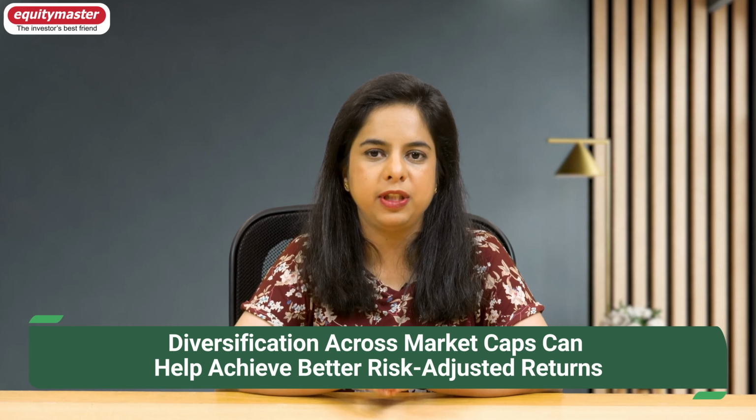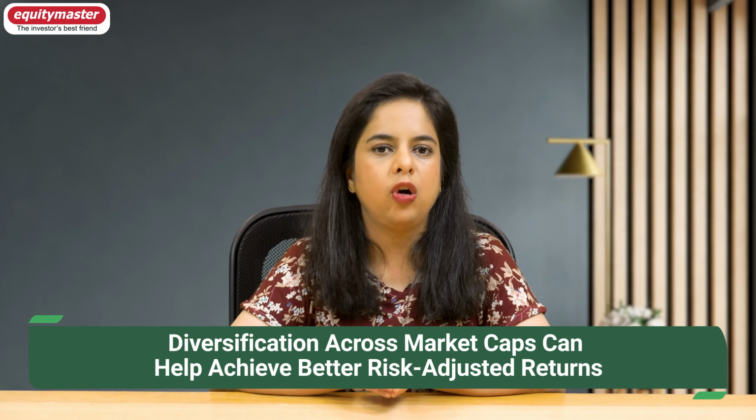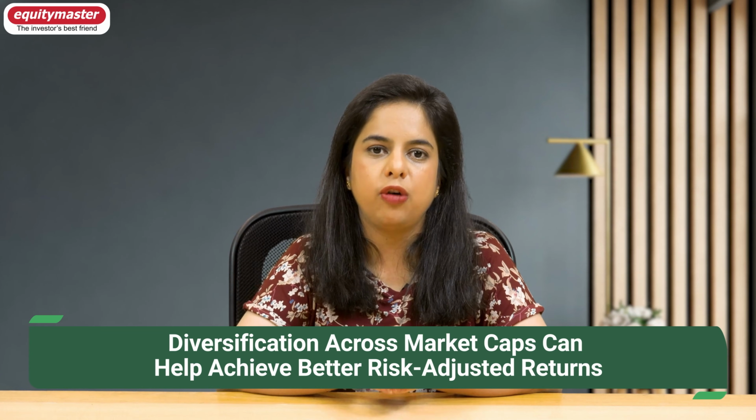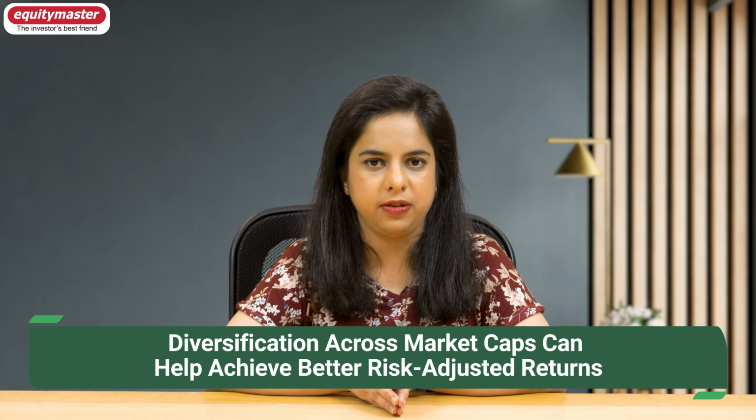Different market cap segments come with different benefits and risk levels. Large cap stocks offer steady growth with lower volatility. Mid cap and small cap stocks have the potential to outpace large caps, but they are highly volatile. When you combine different market caps in your portfolio, you improve long-term wealth creation and minimize overall market risk. That's how you achieve better risk-adjusted returns.